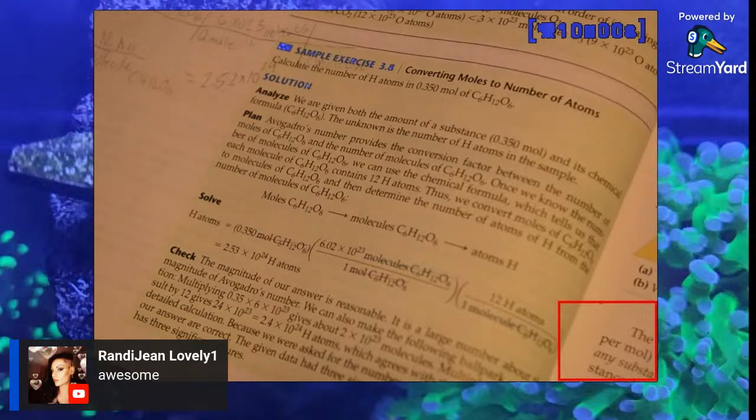We got 0.350 moles. Usually when I do chemistry, I like to write the number first, then the C6H12O6 moles. And remember what 1 mole is?